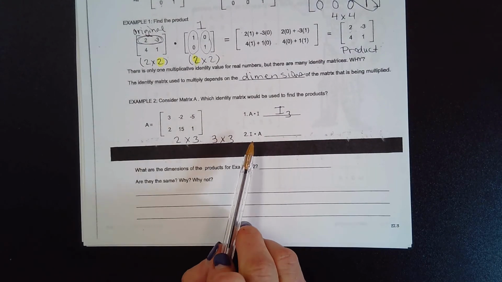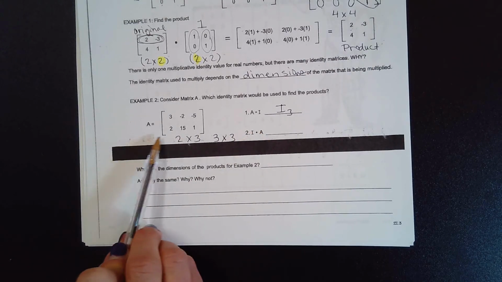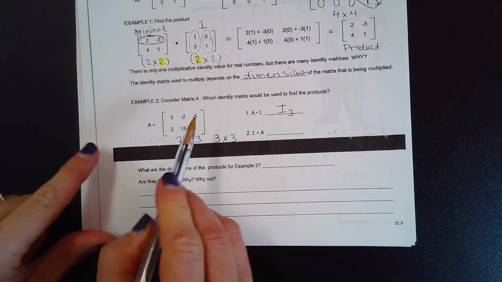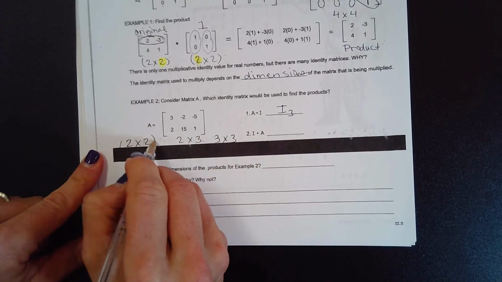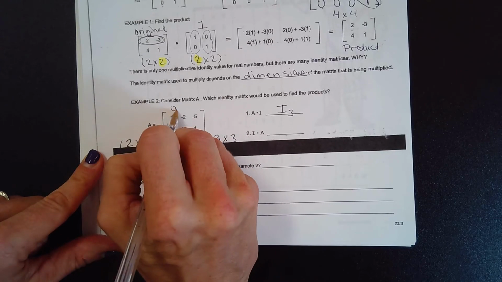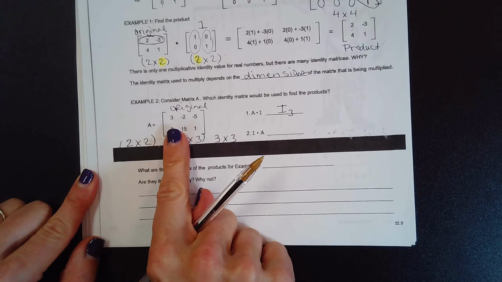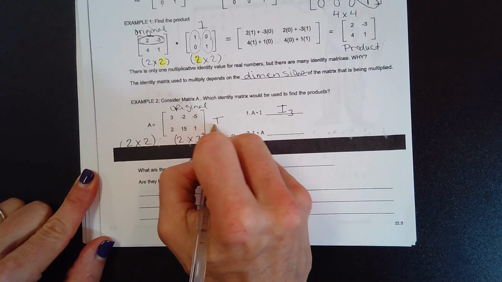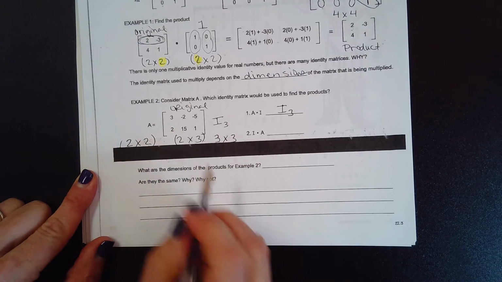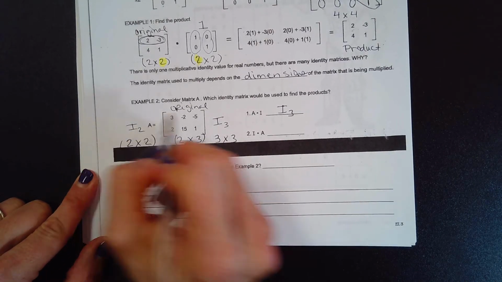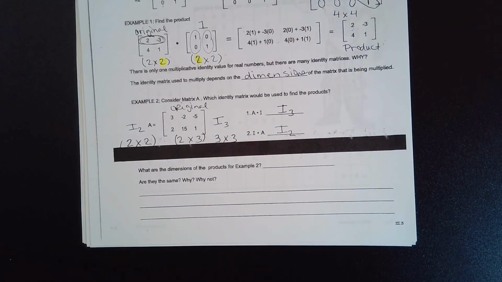Now, what about if we do I times A? What if we multiply it from this other side? If we multiply it from this other side, it's going to need to be a 2 by 2. So this is the original. If we go A times I, it's going to be I3. But if we go I times A, it's going to be I2, a 2 by 2 identity matrix.